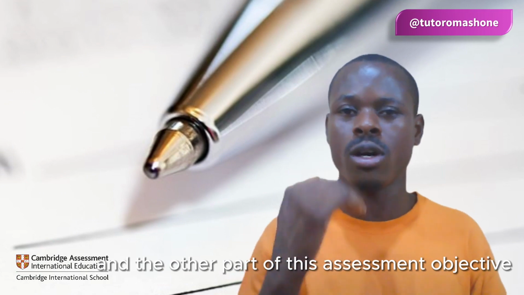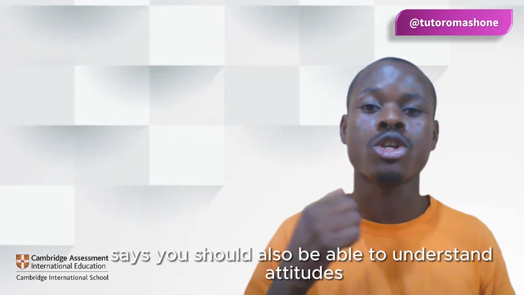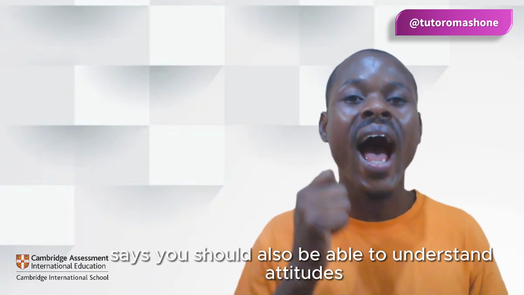And the other part of this assessment objective 2, which is R2, says you should also be able to understand attitudes.